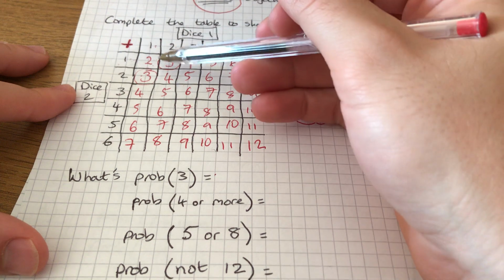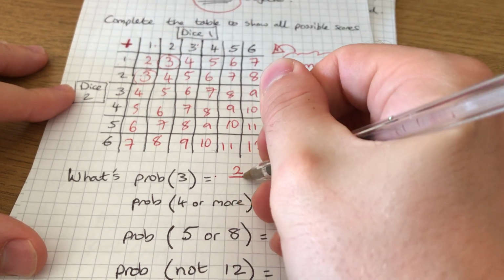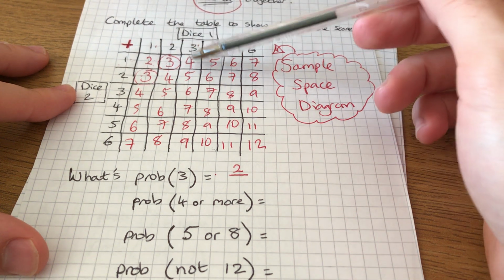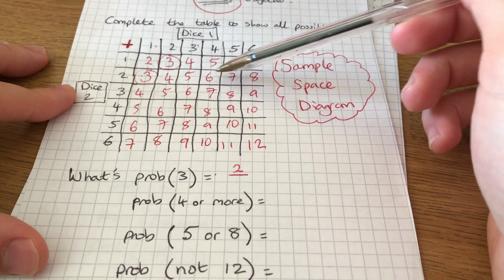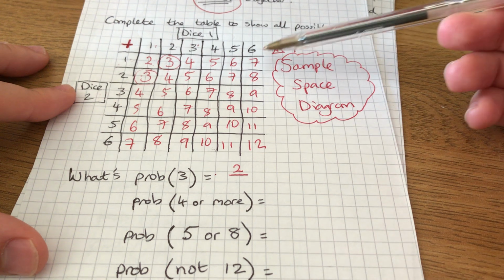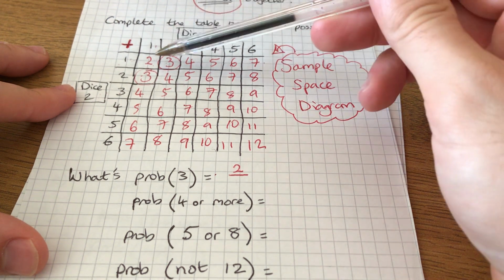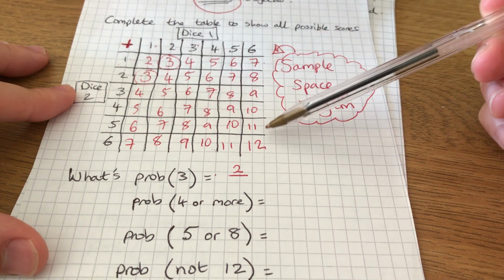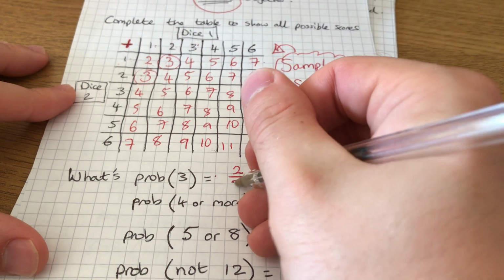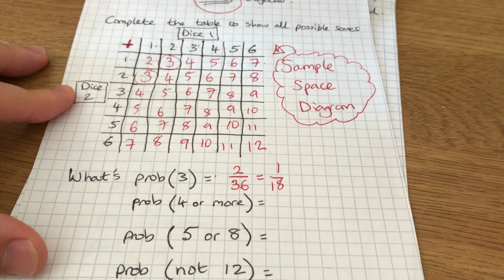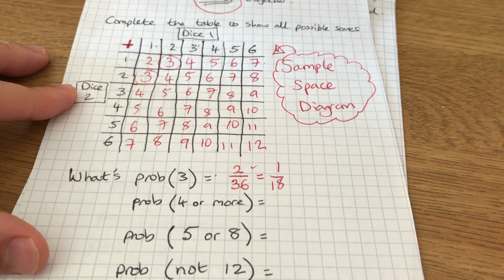So what's the probability of getting a 3? Well, there's 2 3s. So 2 out of, and now we're going to have to work out how many different options there are. Obviously I don't need to count them all through. I've got 6 columns and 6 rows, 6, 12, 18, 24, 30, 36 different options. And of course, 2 out of 36, both in the 2s, 1/18. Okay, I'll give you that if you did that, but you don't always, so be careful.